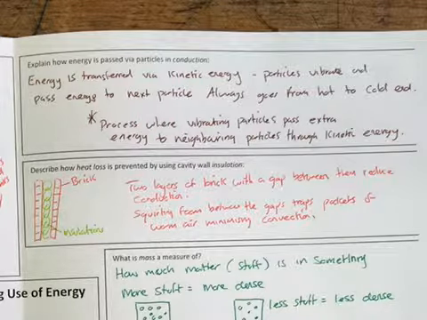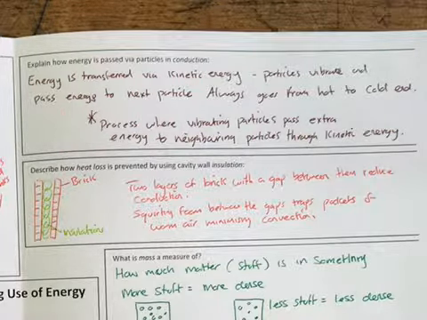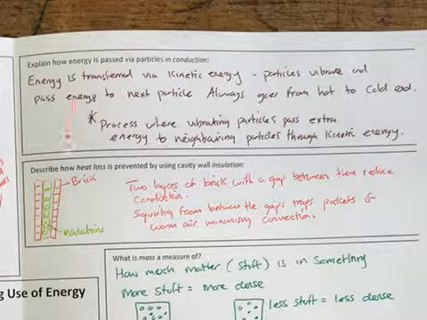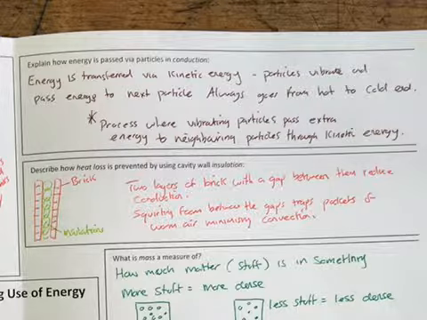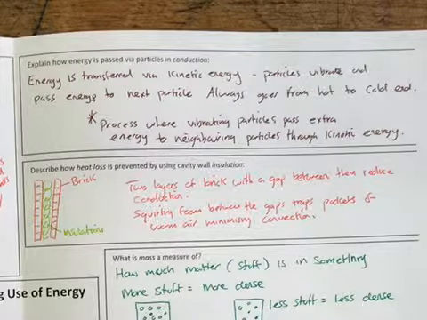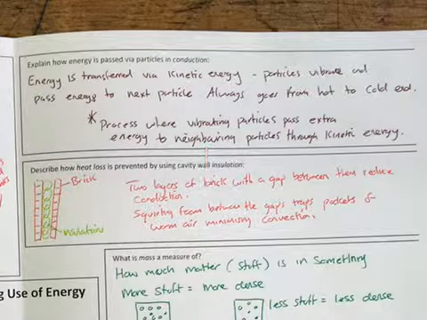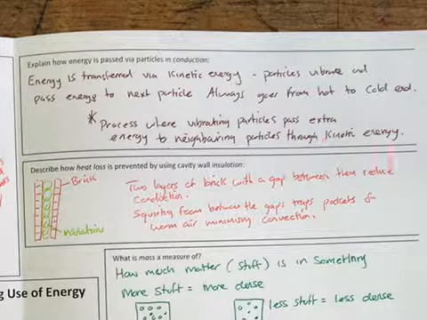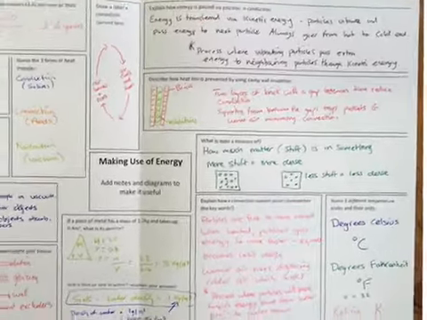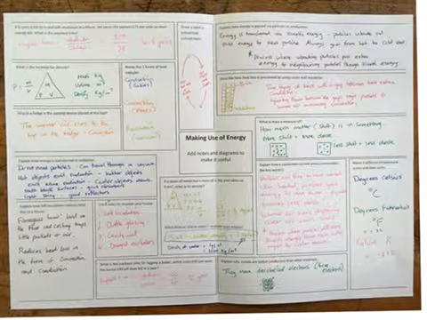So if you're heating one end of the metal or the solid, whatever it is, it's going to start vibrating those particles because heat energy is applied. It's just eventually going to pass and transfer onto the next particle. It's kind of like a chain reaction. So there's the definition: a process where vibrating particles pass extra energy to neighboring particles through kinetic energy, that movement energy. And I think we've covered pretty much all of the heat energies.